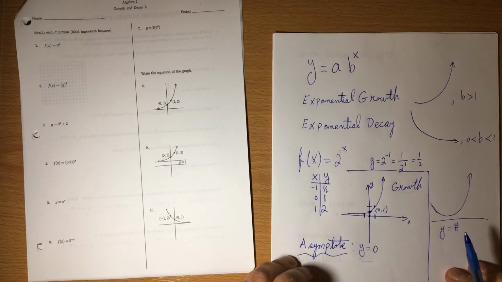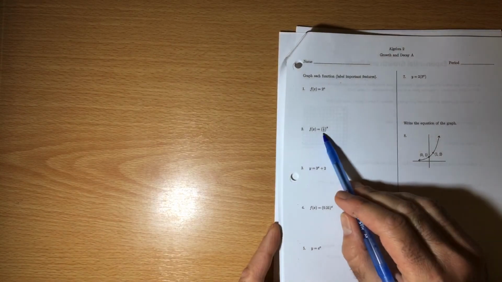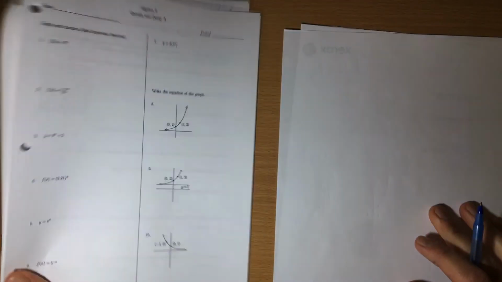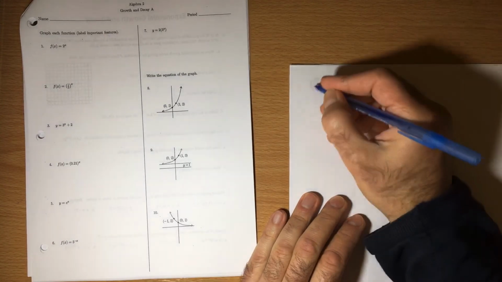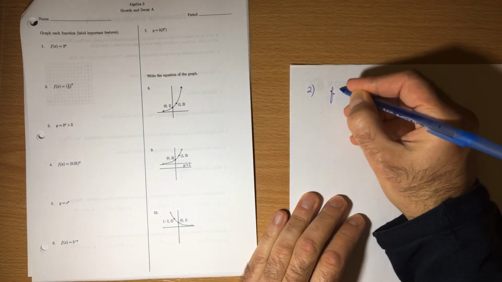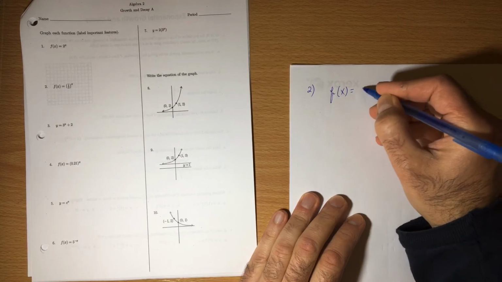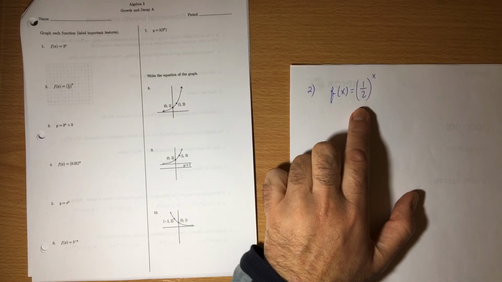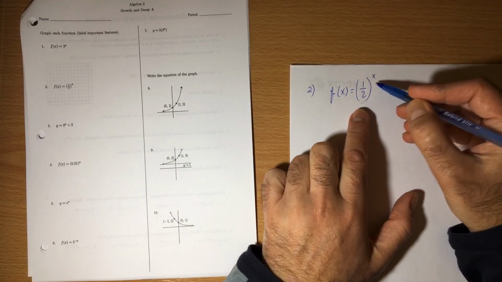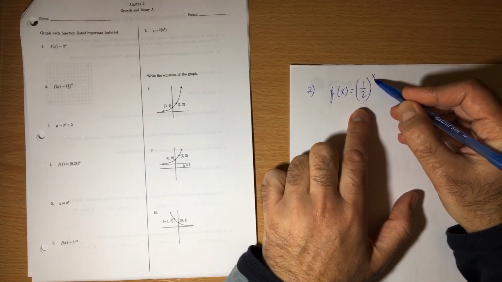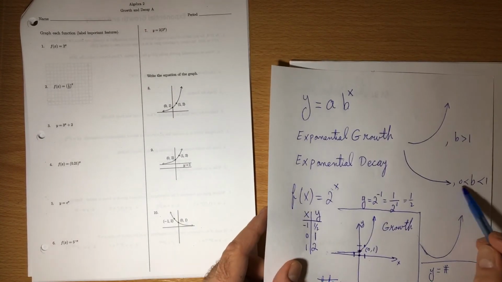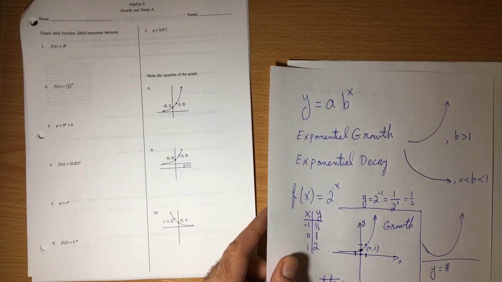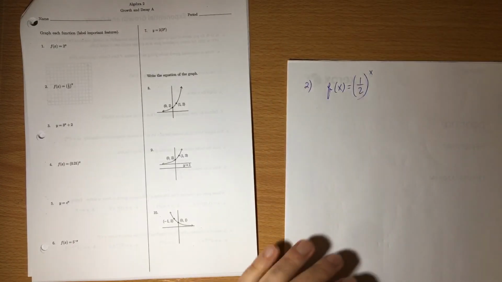Let's do another problem. Let's do this problem. f(x) equals (1/2) to the power of x. Okay, so this is number 2. Now, we know that the base of our exponent is what? It's 1/2. If it's 1/2, that's between 0 and 1, right? So we know it's exponential decay. So we know the graph is going to go down like that.